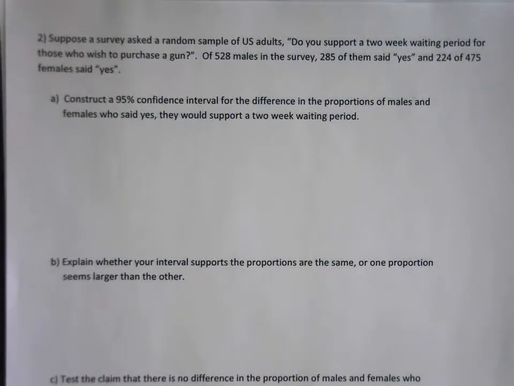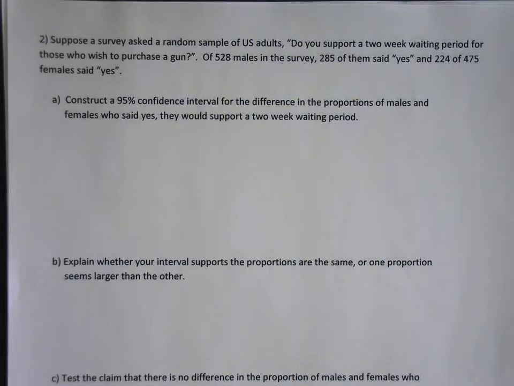Asked a random sample of U.S. adults, do you support a 2-week waiting period for those who wish to purchase a gun? Of 528 males in the survey, 285 of them said yes, and 224 of 475 females said yes.